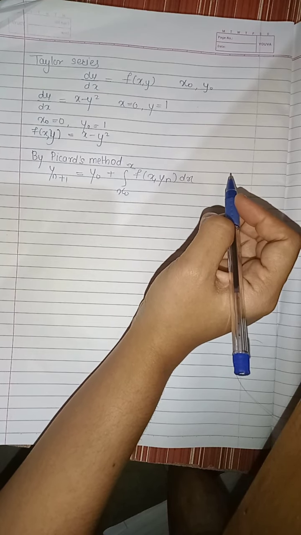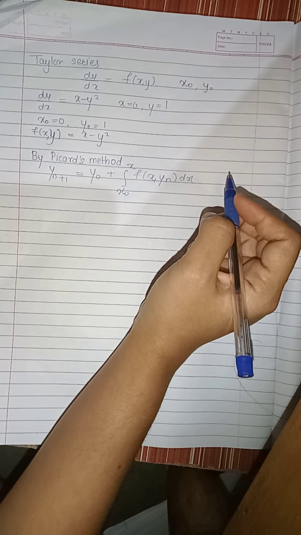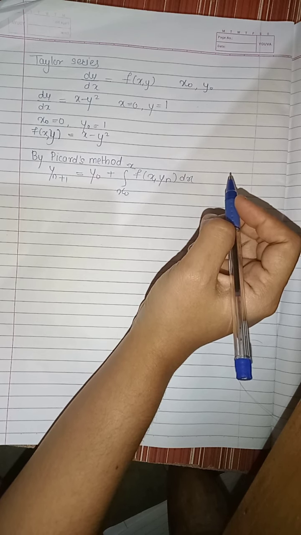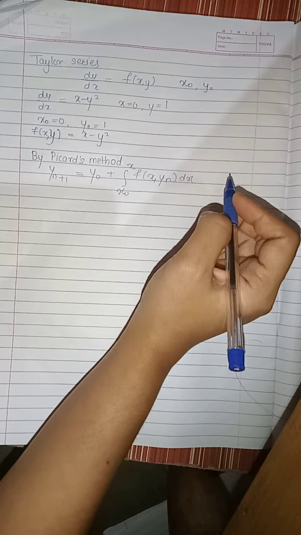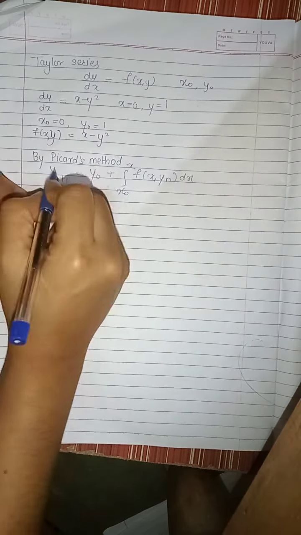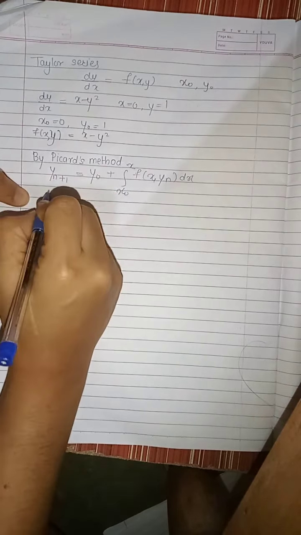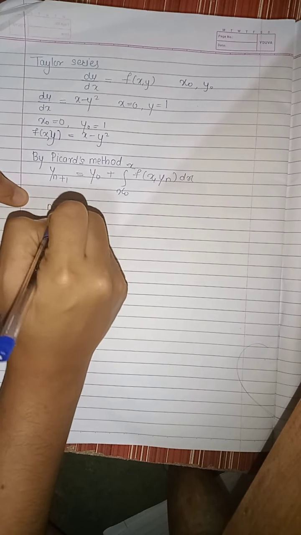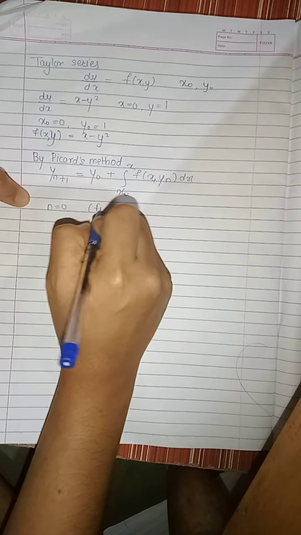Now how can you solve it? So first you need to find yn plus 1. That's the first approximation of that. So now you have to find y1, so n should be equal to 0, and this is your first approximation.